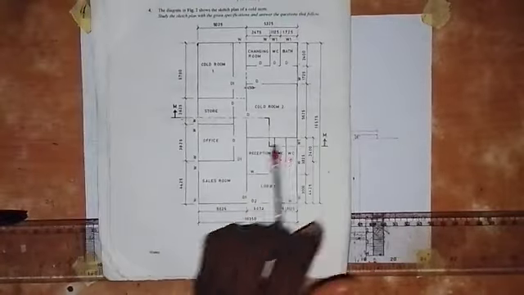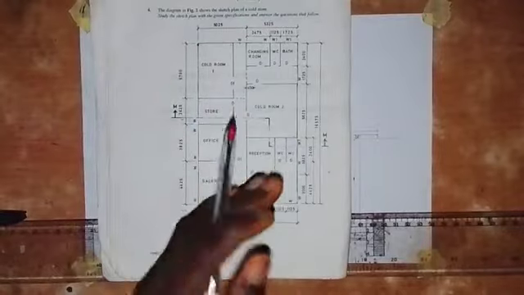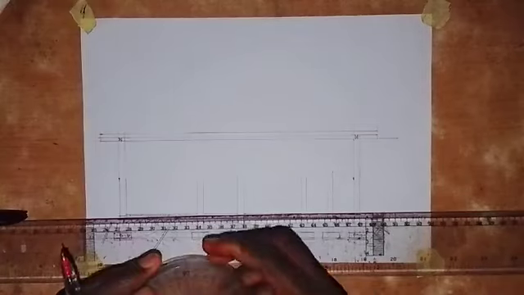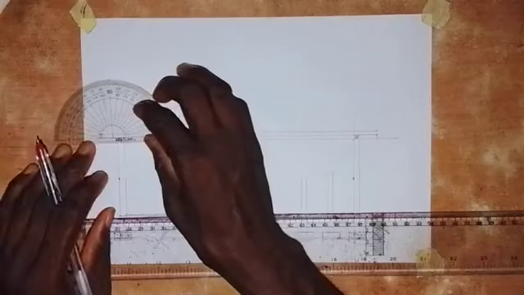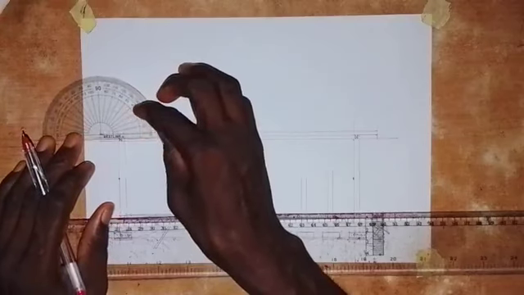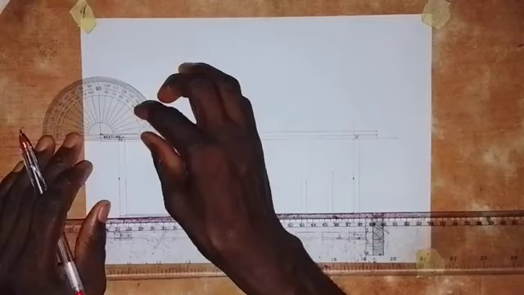As the cutting plane goes like this, what we are going to see is going to be in triangular form. That's why we are taking the pitch angle, which is 24 as I said. So we place the protractor at this point. Then we take a measurement of 24 degrees.